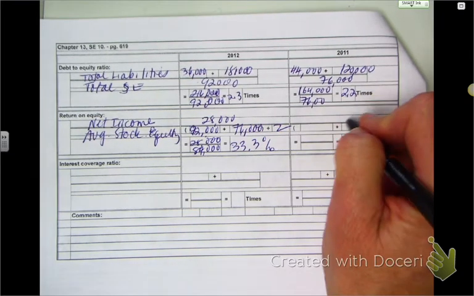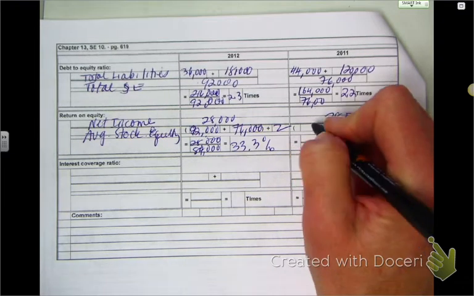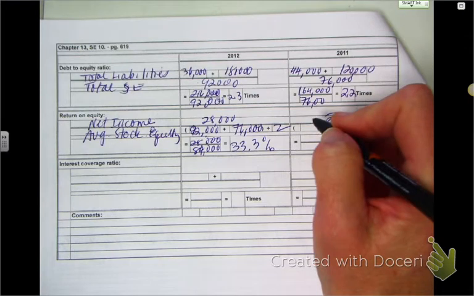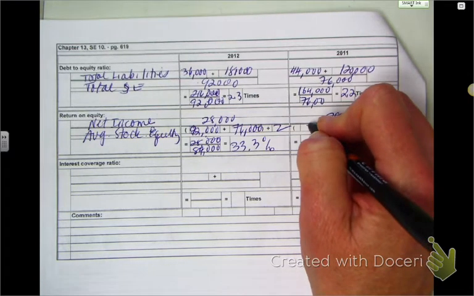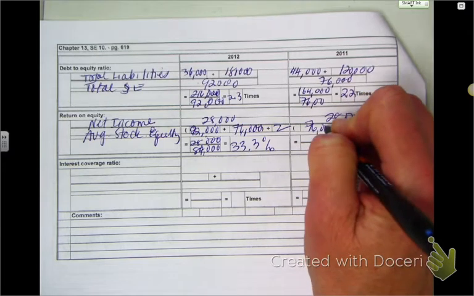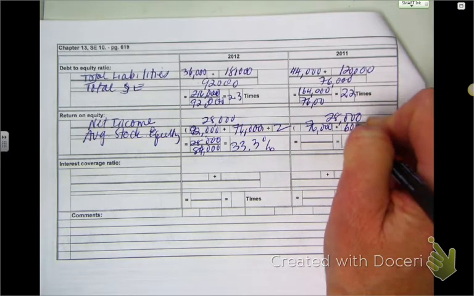And then our numerator here again in 2011 was 28,000. We had average stockholders' equity of 76,000 plus 60,000 divided by 2.